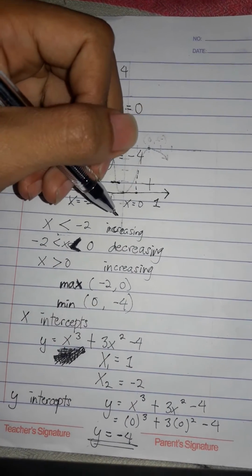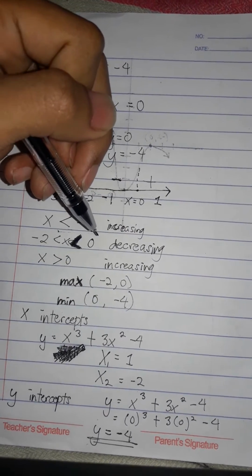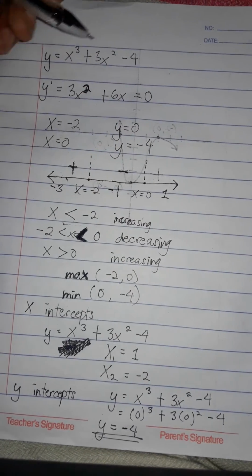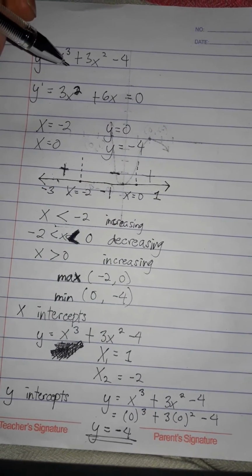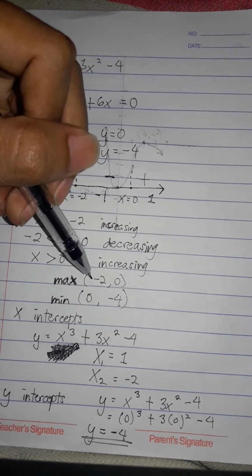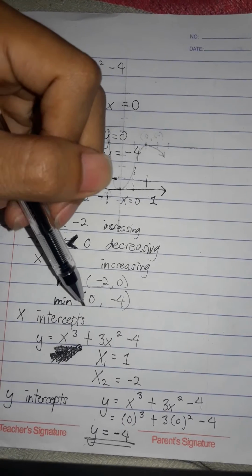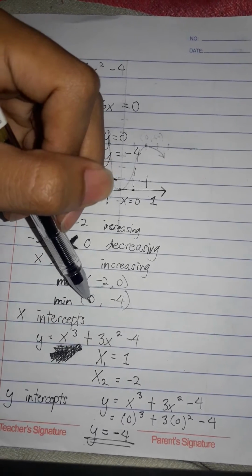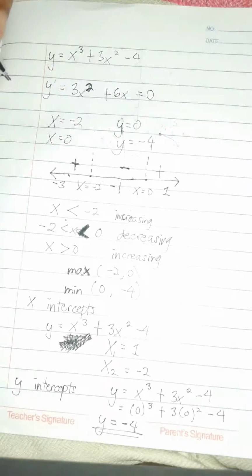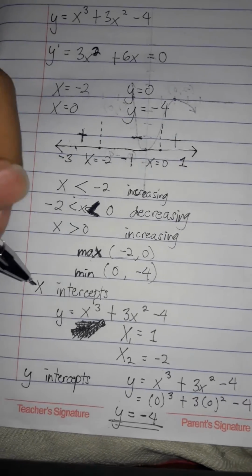So, by using this domain, we can find out which is the maximum and the minimum of this equation. So, we can conclude that this negative 2 and 0 here is our maximum, and the 0 and negative 4 is our minimum. So, the next thing that we would do is find the x-intercepts.